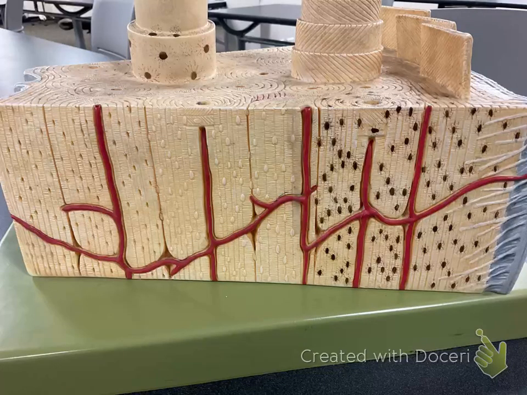Okay, just taking a look back at this model real quick. Here, this is an example of compact bone. Remember, compact bone is super tightly packed together. We can see passing through the compact bone the perforating artery. So if you look right here, this artery that's passing through, this is known as our perforating artery. And it's passing through the perforating canal. If you turn this model over, you would actually see just the canal by itself.